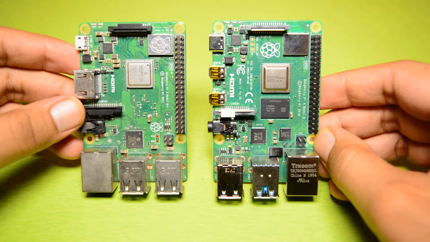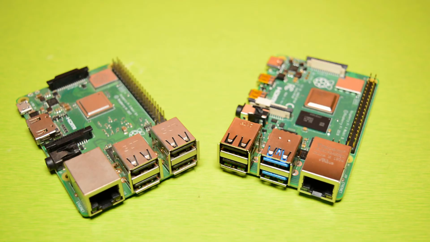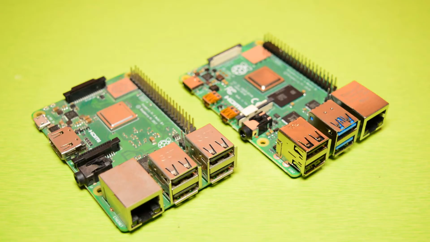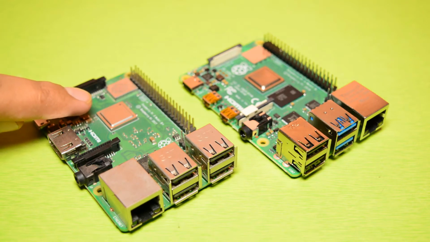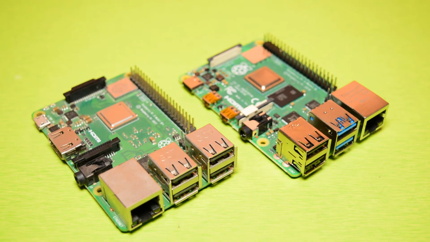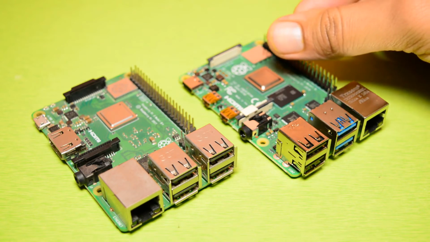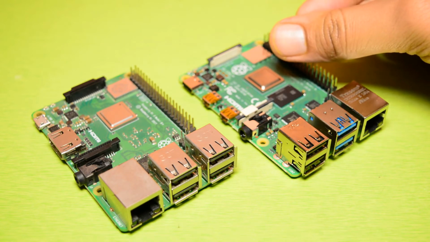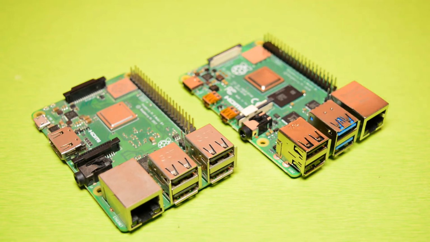First difference between the Raspberry Pi 3 Model B Plus and the Raspberry Pi 4 is of the CPU. Raspberry Pi 3 Model B Plus offers A53 ARM Cortex CPU that can be clocked up to 1.4 GHz, whereas Raspberry Pi 4 Model B offers A72 ARM Cortex CPU that can be clocked up to 1.5 GHz. And this A72 ARM Cortex CPU is actually 3 times faster than the A53, which means you will definitely get good performance from the Raspberry Pi 4 Model B.